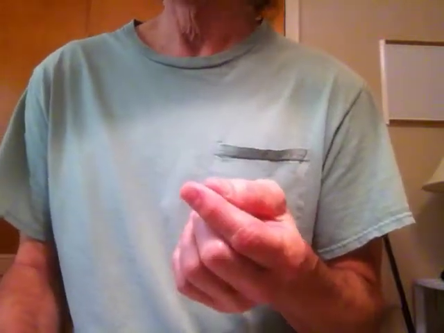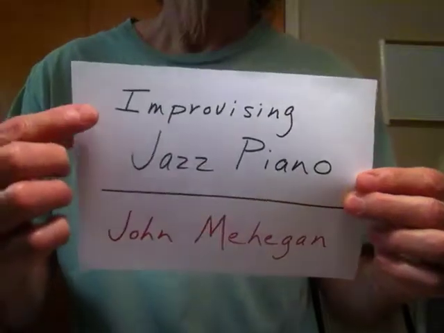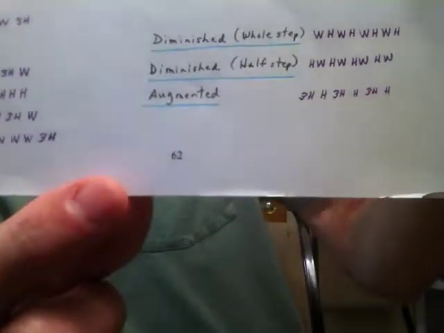Then finally in 1996, we moved to Albuquerque, New Mexico, and as I mentioned in previous videos, I bought a book by John Mahegan. It was called Improvising Jazz Piano. I bought it because I wanted to try to learn how to play piano correctly, which I never did. I never learned to play anything correctly, but while I was reading the book, I got to page 62. This is the actual page from the book, 62. I have a few pages of the book left.